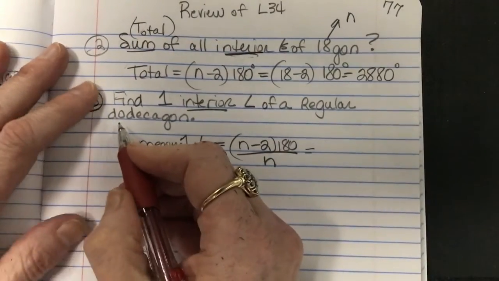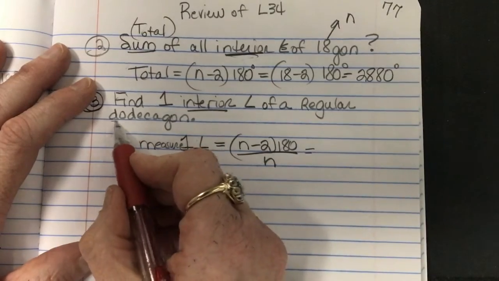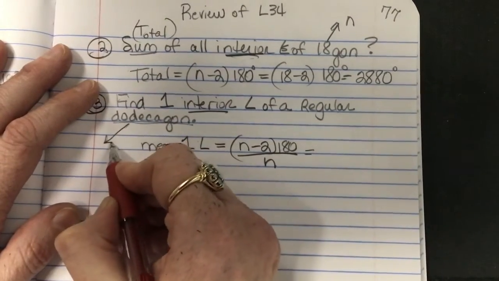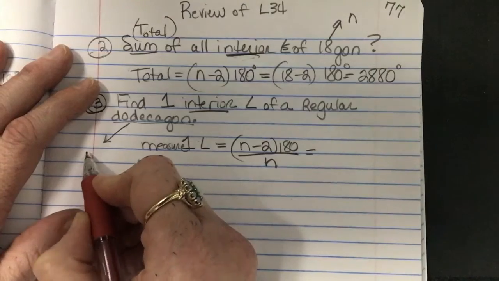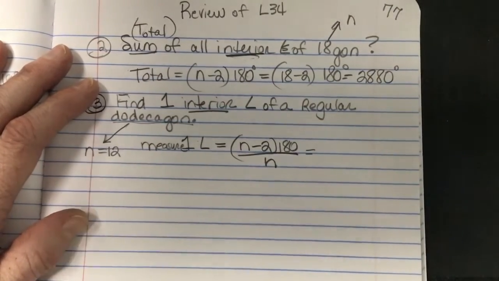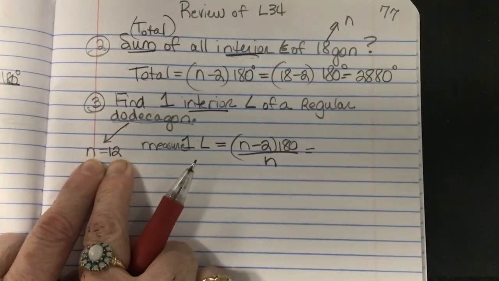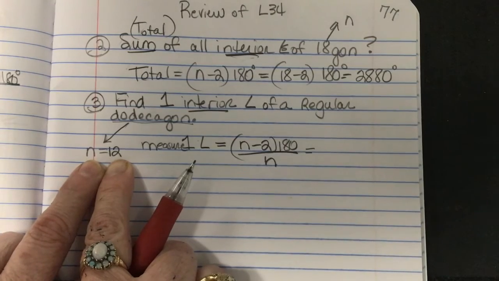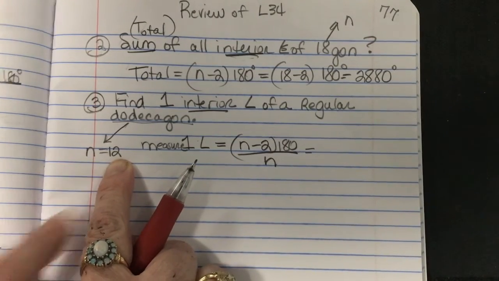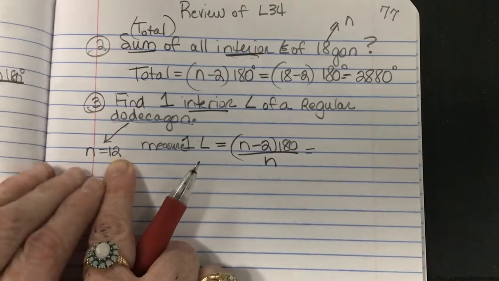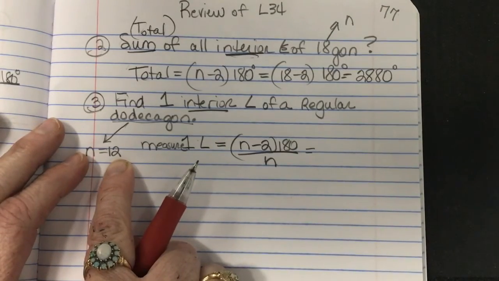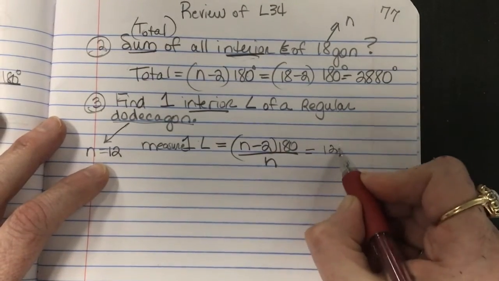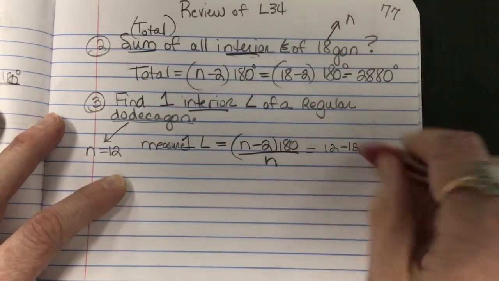Well, what in the world is n of a dodecagon? How many sides does a dodecagon have? 12. N equals 12. You only have to know the ones that are on page 74. So 12 minus 2, oops, I put 12 minus 12.